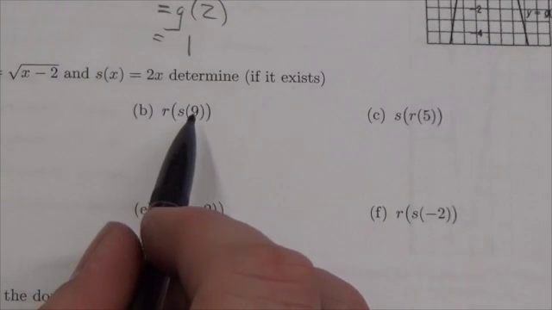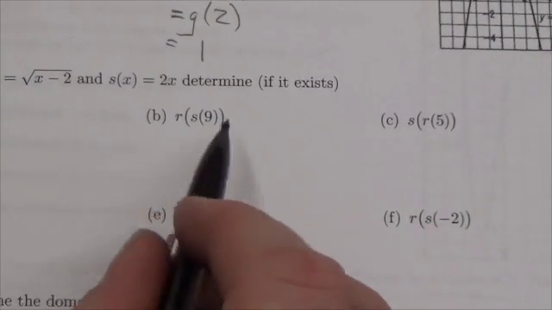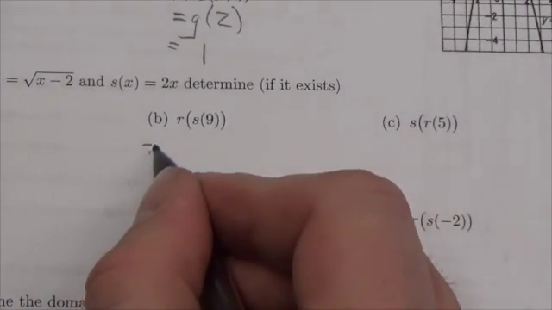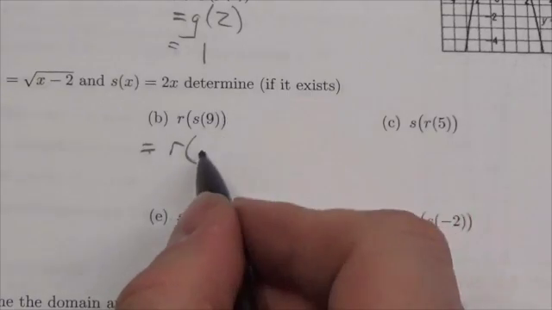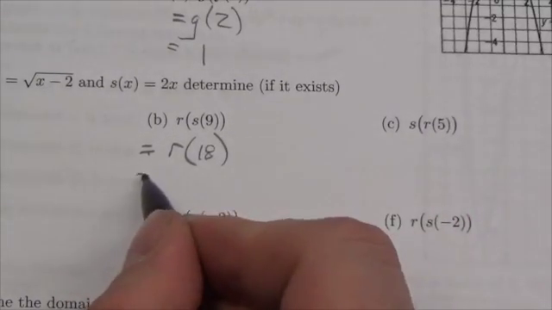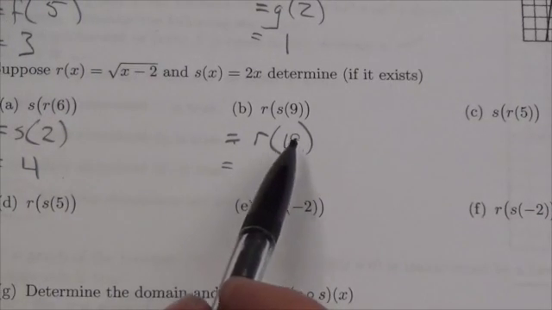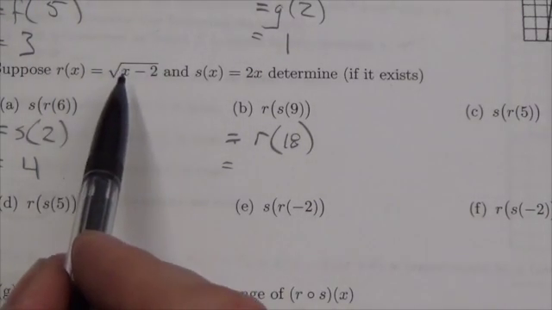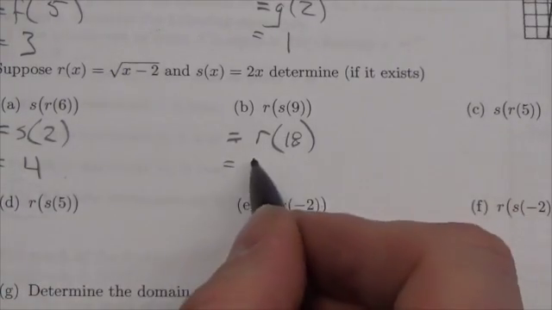Now we'll do r of s of 9. What I have to do here is plug 9 into the s function. I need to evaluate what's inside there first. So this will end up being r of, if I plug 9 in, 2 times 9 is 18. And so now I'm going to evaluate r at 18. So we go to the r function, plug 18 in. 18 minus 2 is 16. And the square root of 16 is 4.